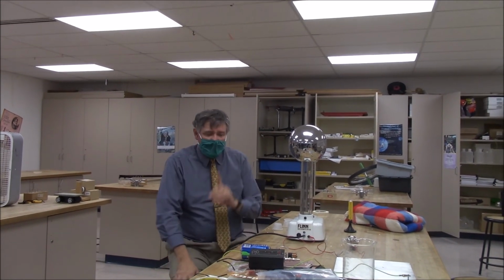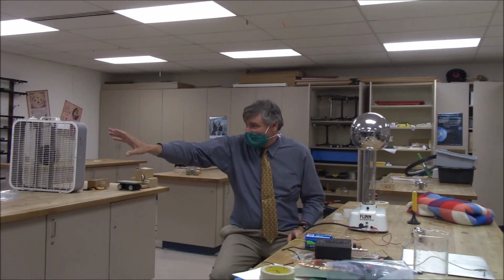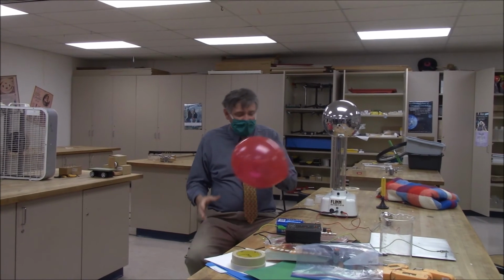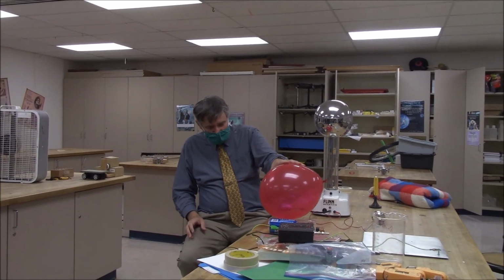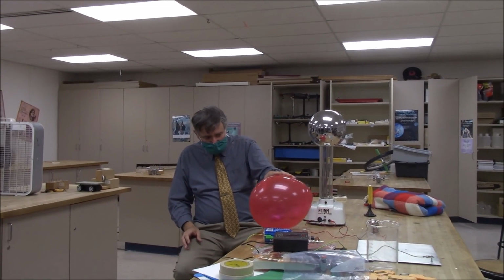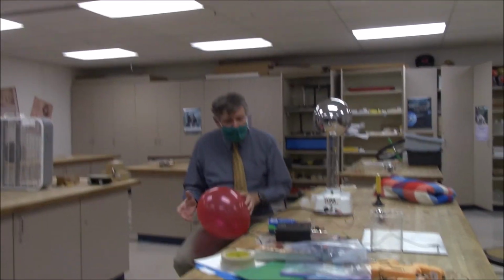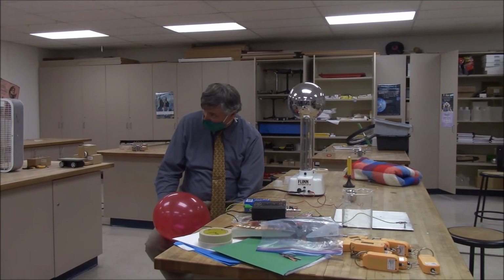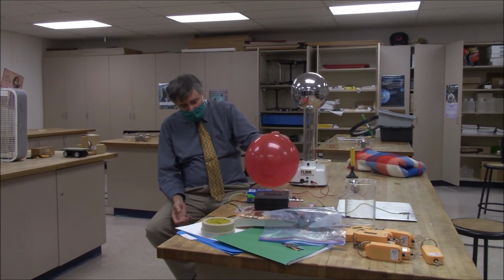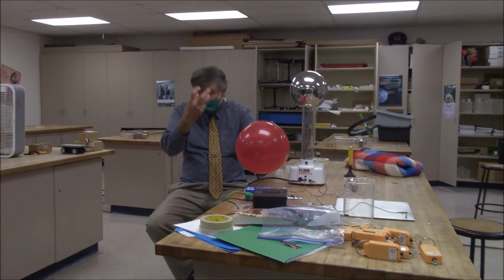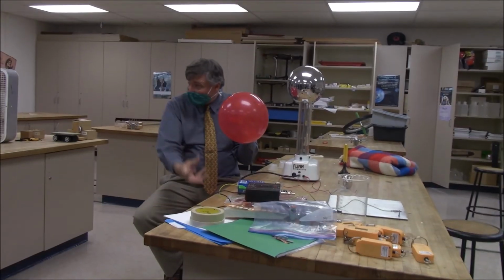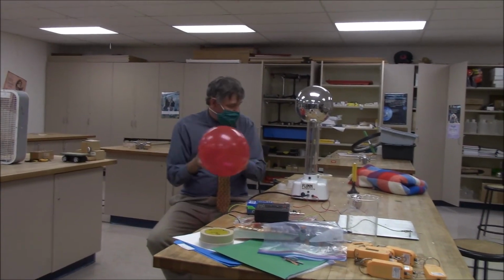Okay. So, I need the balloon. I'll give it back. I promise. I just need it for a little bit. Now, if I take this balloon and I put it over the bits of paper, nothing happens. The bits of paper are being pulled down by the earth. The gravitational pull going down is stronger than the force from the balloon acting upward.